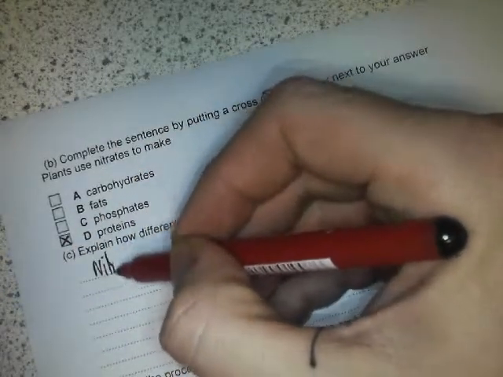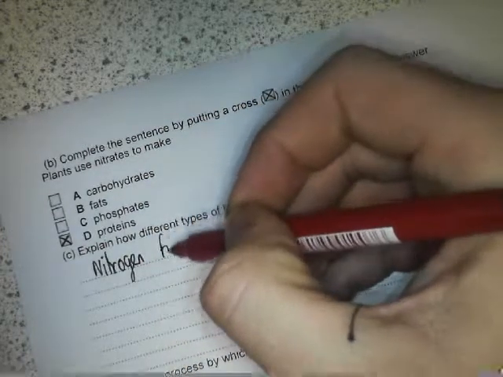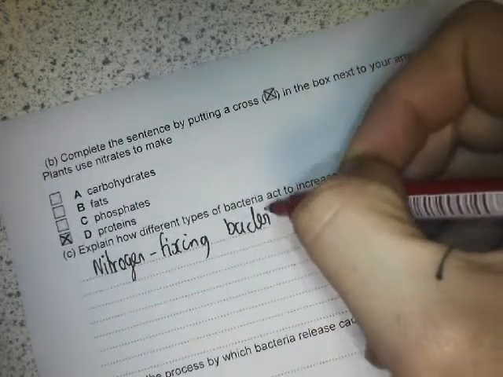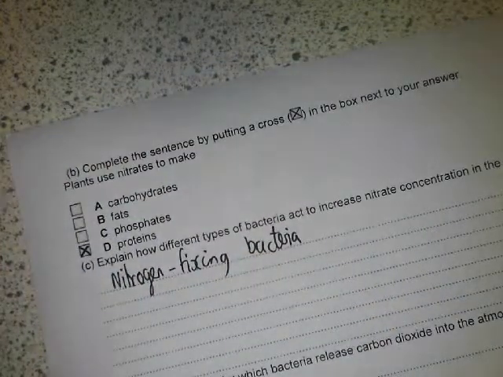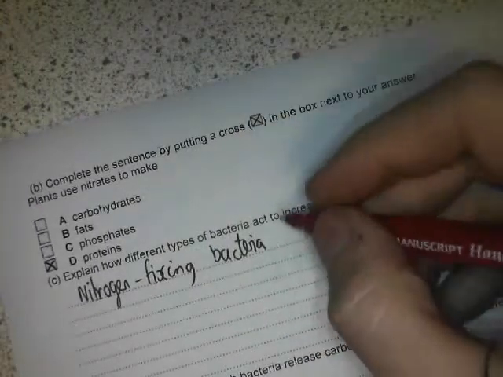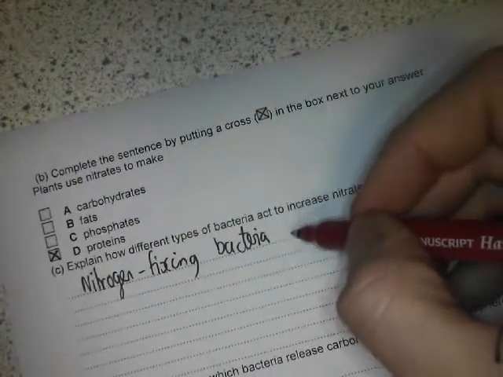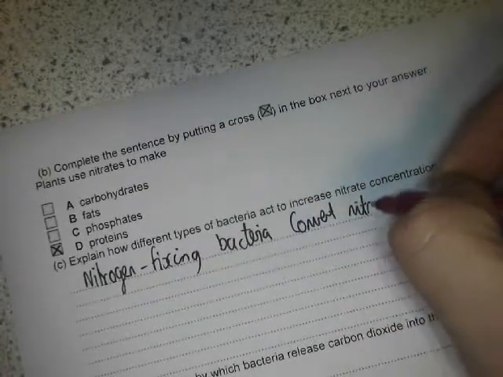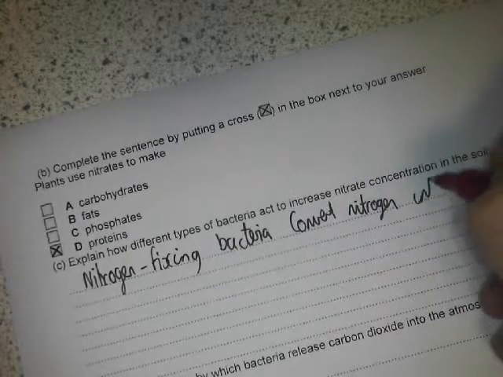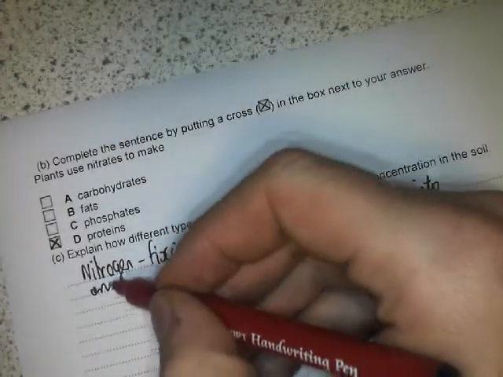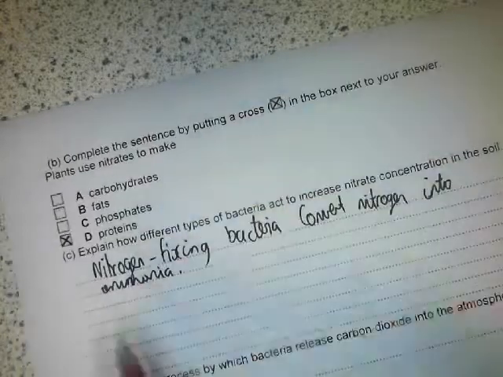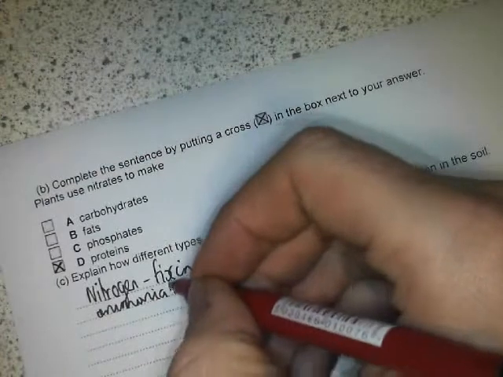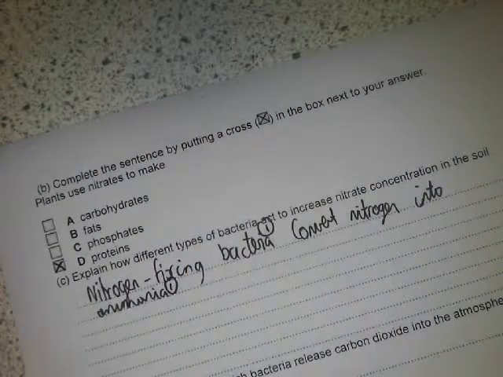So nitrogen fixing bacteria convert nitrogen into ammonia. Full stop. So I've got 1 mark for mentioning nitrogen fixing bacteria and another mark for saying what it does.